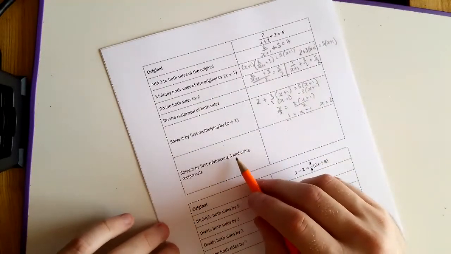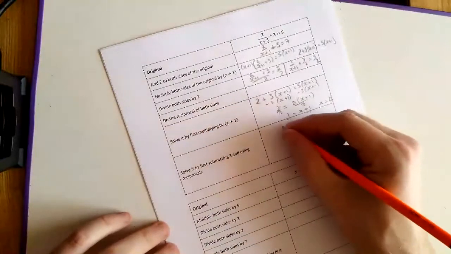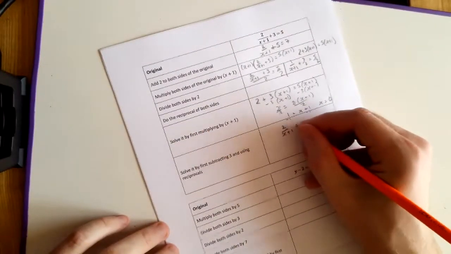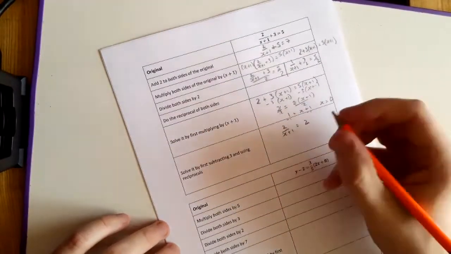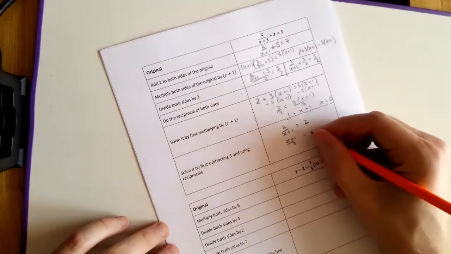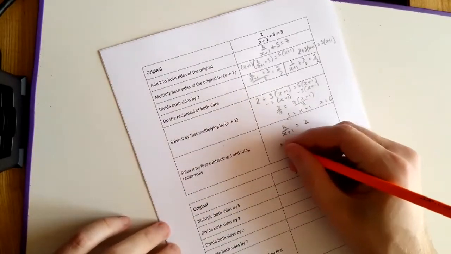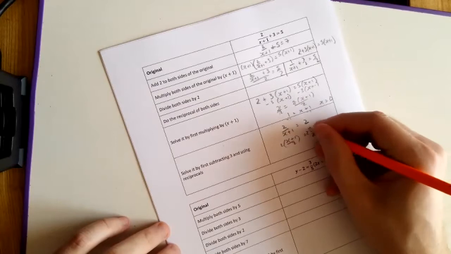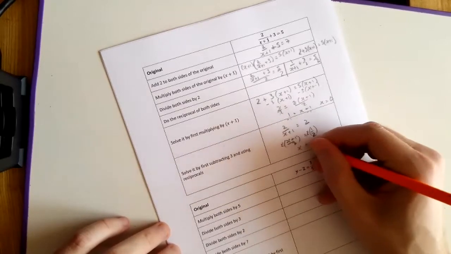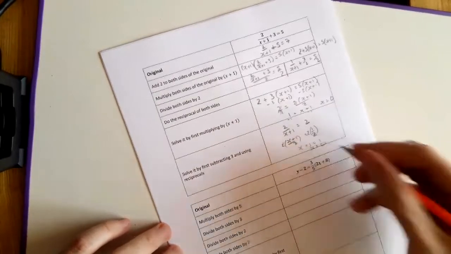Solve by first subtracting 3 and using reciprocals. So subtract 3 from both sides gives me 2 over x plus 1 equals 2. Do reciprocal both sides gives me x plus 1 over 2 equals a half. Then I can times both sides by 2, which cancels them out. So x plus 1 equals 1. Take away 1 from both sides gives me x equals 0. Same answer.